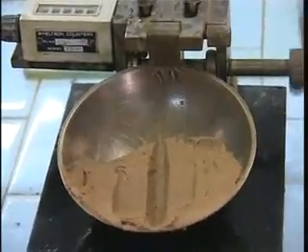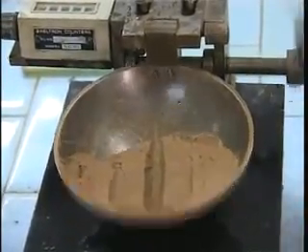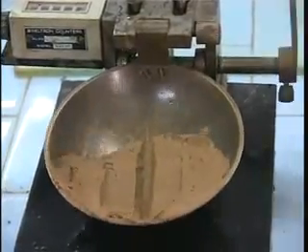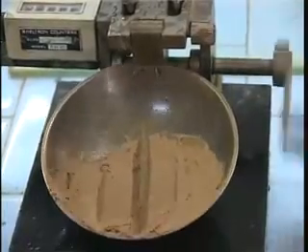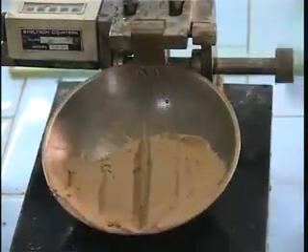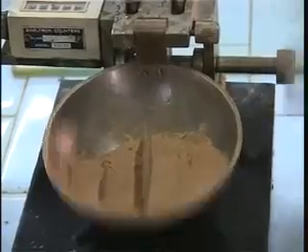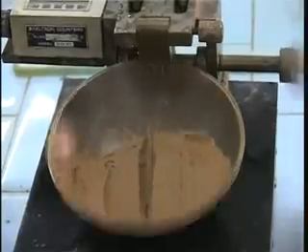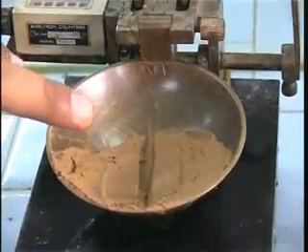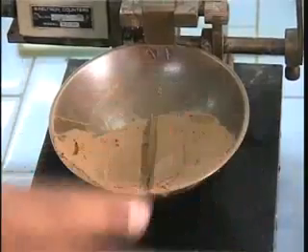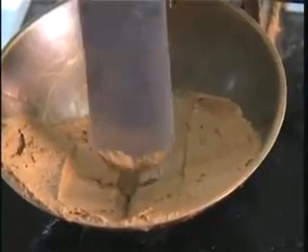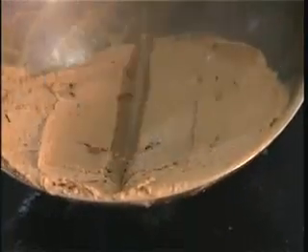and count the number of blows that is required for the closure of the groove by an amount of 12.5 millimeter. You can see that the groove is gradually closing. And you see here the groove is closed by an amount of approximately 12.5 millimeter, and closure is approximately counted from there to about there.